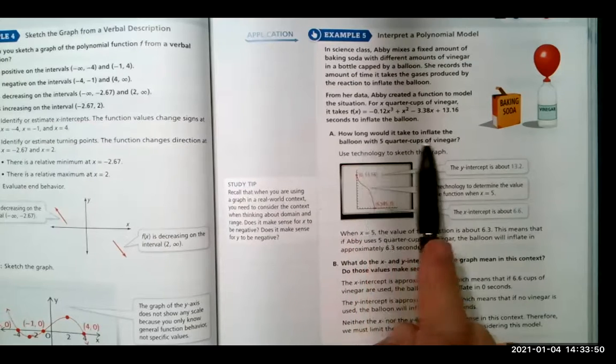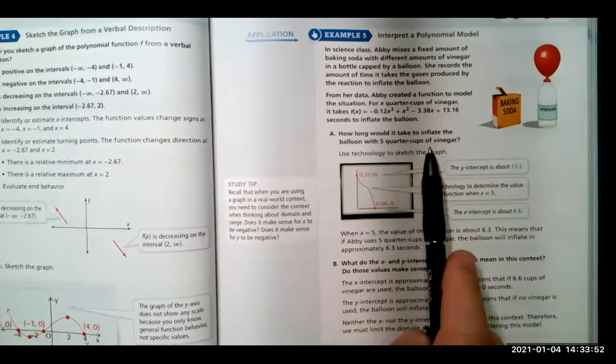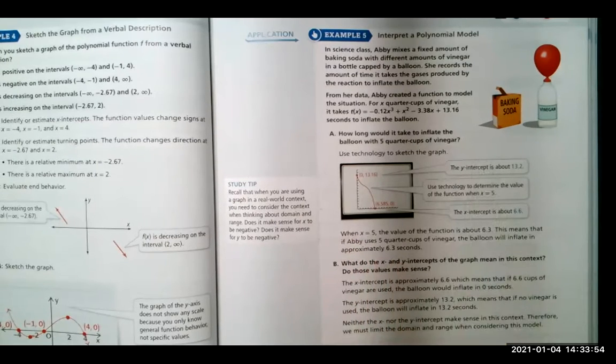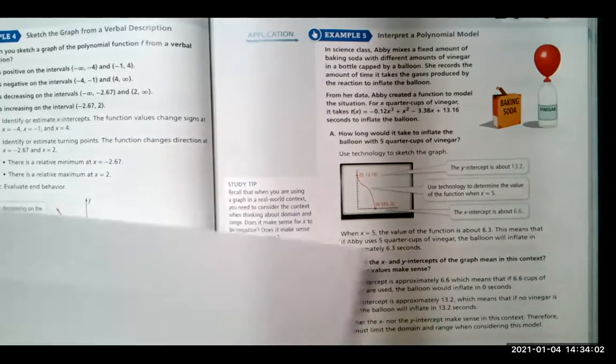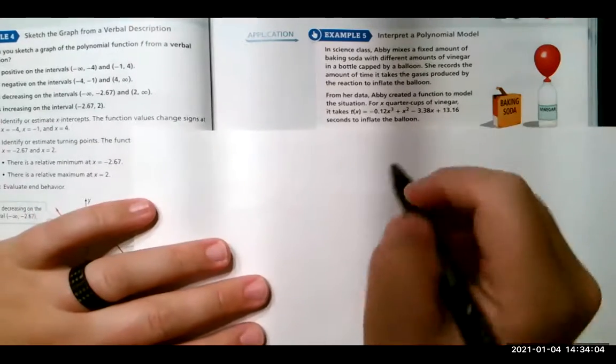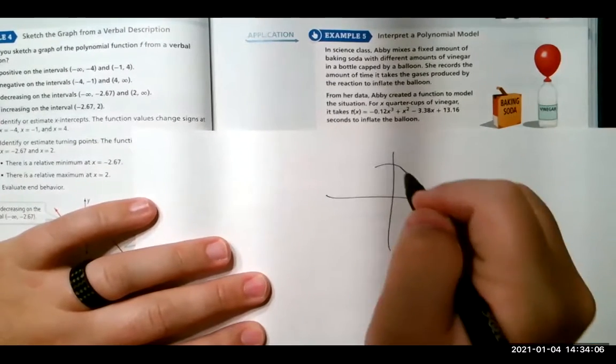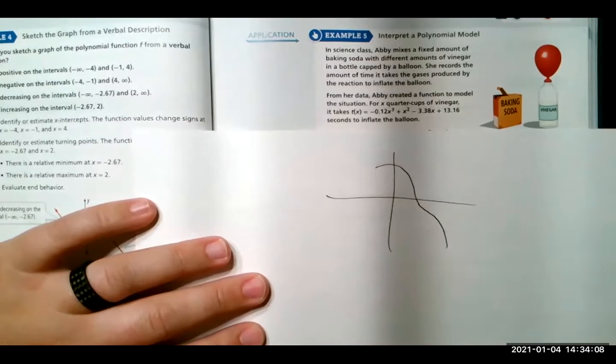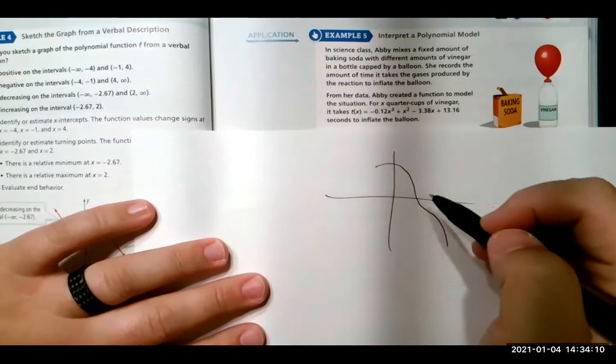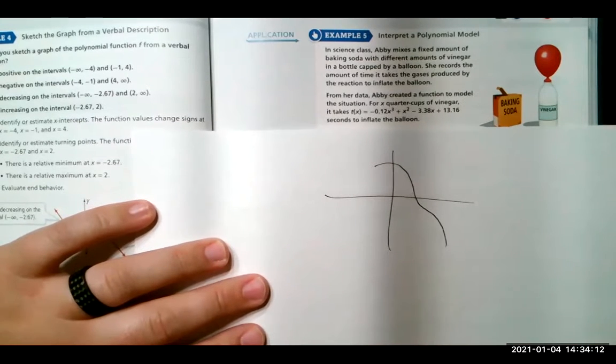How long would it take to inflate the balloon with 5 quarter cups of vinegar? Well, two ways you could do this. You can just go and type that into Desmos. Once you type that function into Desmos, you'll see something that looks like that, right? I'm not sure exactly what it looks like offhand, but you'll see a picture on there.